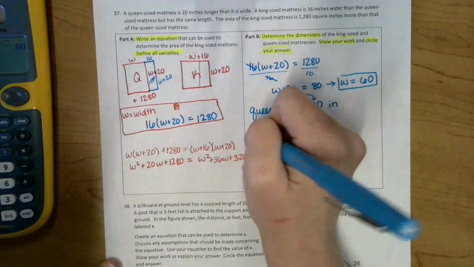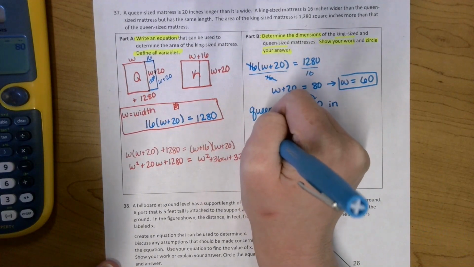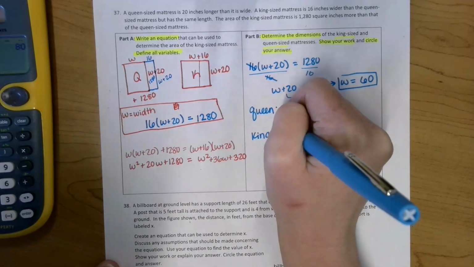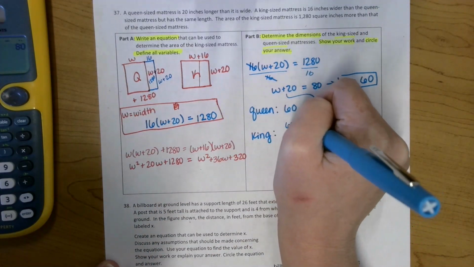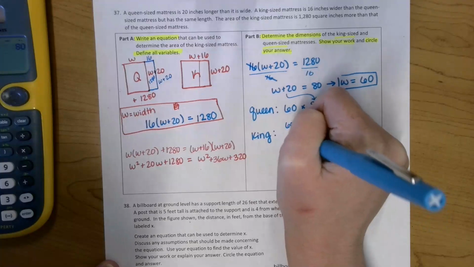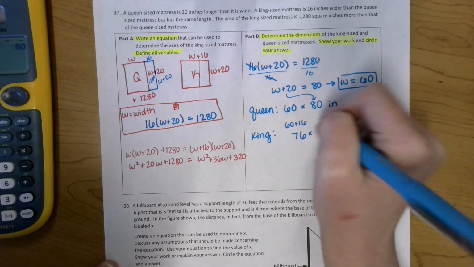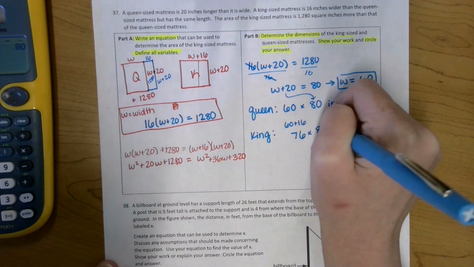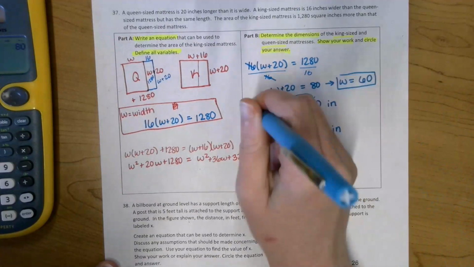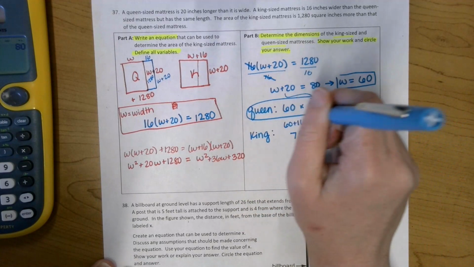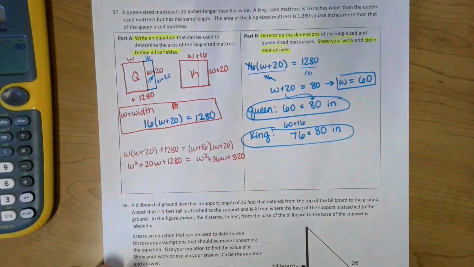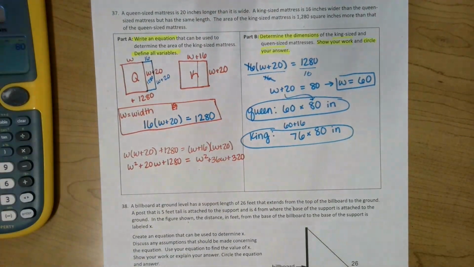Okay. King size, width plus 16, so that is 60 plus 16, which is 76, by, has the same width, I'm sorry, same length, so by 80. So queen size mattress is 60 by 80, king size mattress is 76 by 80. All right, that's it.